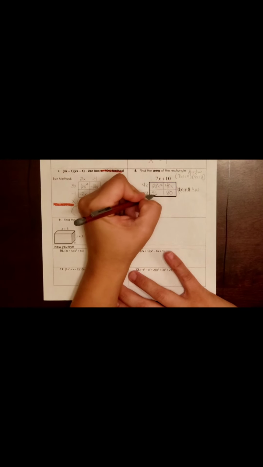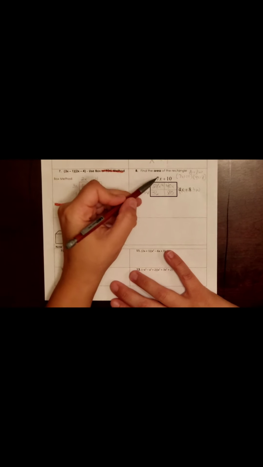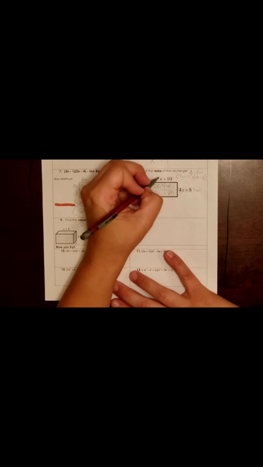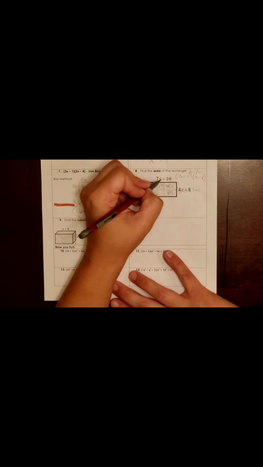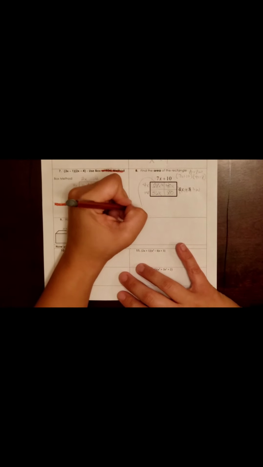7x times 8, okay, so 8 times 7 is 56. Easy way to remember that is 5, 6, 7, 8. Okay, so 8 times 7 is 56. No variable times x is x. All right, so now we got to add like terms. I'm going to bring my highest exponent down first.